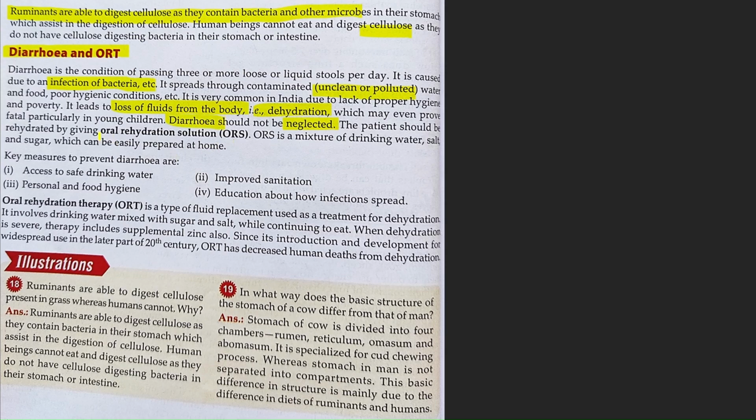The patient should be rehydrated by giving oral rehydration solution. ORS is a mixture of drinking water, salt and sugar, which can be prepared very easily at home. Key measures to prevent diarrhea are access to safe drinking water, improved sanitation, personal and food hygiene, and education about infection spread. Oral rehydration therapy is a type of fluid replacement used as a treatment for rehydration. It involves drinking water mixed with sugar and salt while continuing to eat. When dehydration is severe, therapy includes zinc supplements also. Since its introduction and development for widespread use in the later part of the 20th century, ORT has decreased human deaths from dehydration. Here 2 illustrated question answers are given.